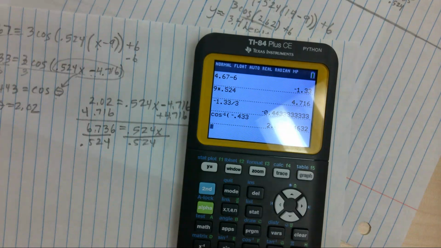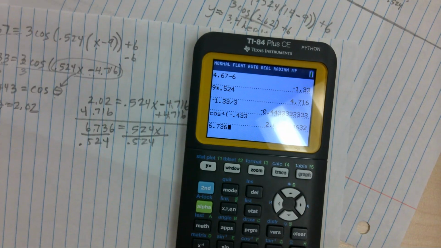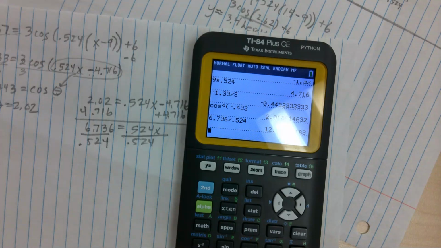I don't like it. 6.736 divided by 0.524. 12.85. It doesn't even ever get that high. Oh, wait a minute. Wait a minute. I might have misinterpreted information there because I'm in a dang hurry.